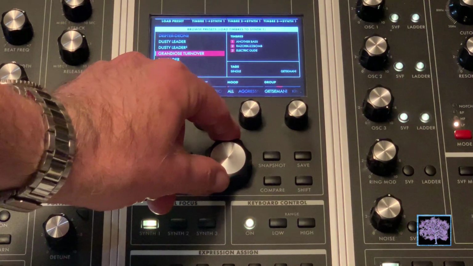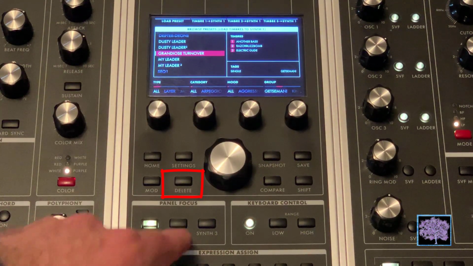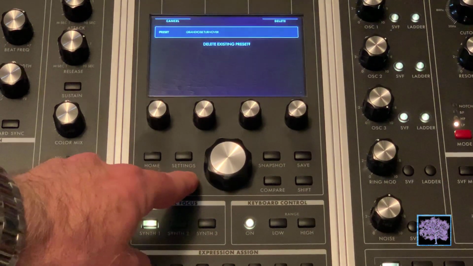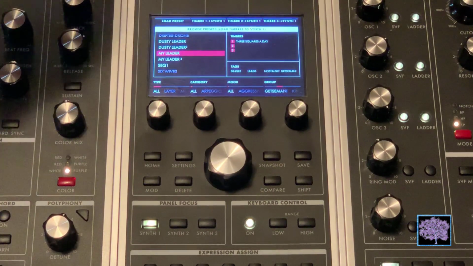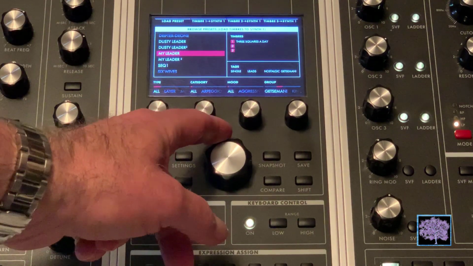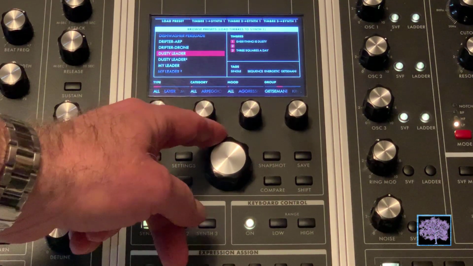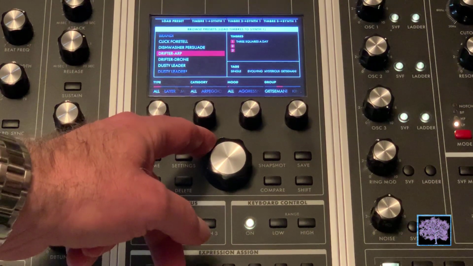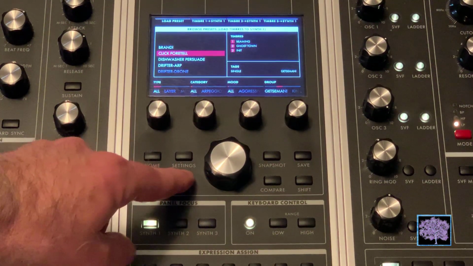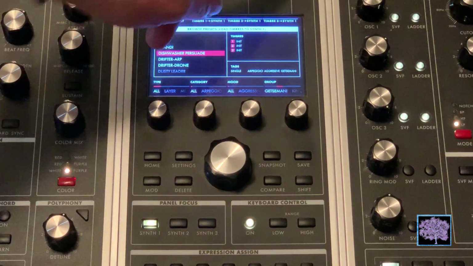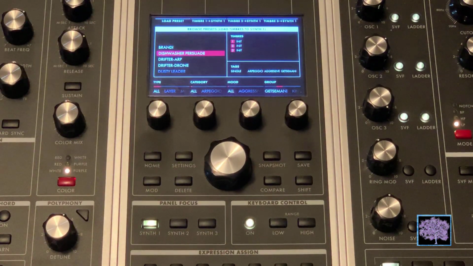Basically, pretty much anything you have highlighted, whether it's a timbre or an entire patch, just highlight it and hit the delete button and confirm it, and it will disappear. It's a pretty simple button, but most people forget it's there. So if you're trying to get rid of something or clean house a little bit, just try highlighting it and hitting the delete button, and chances are it'll go away.